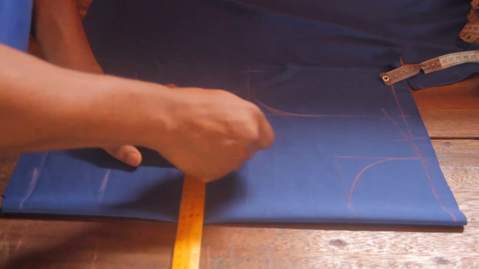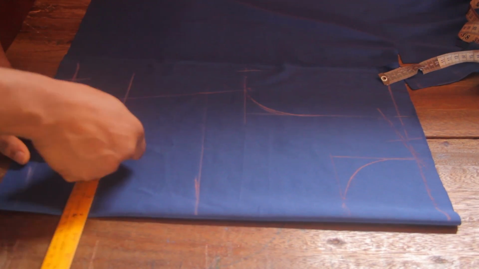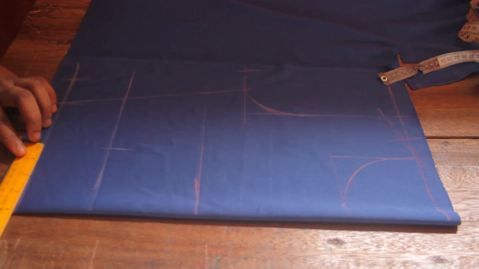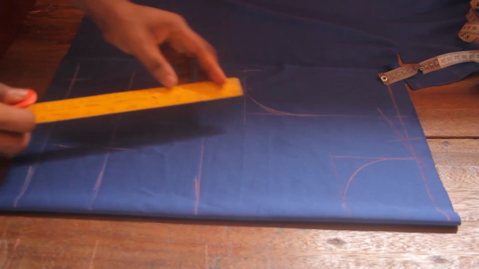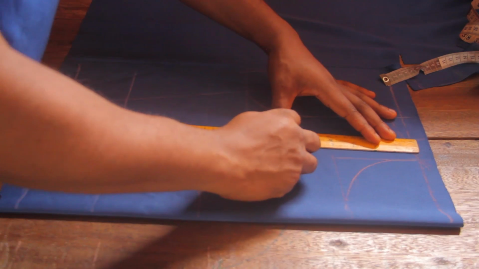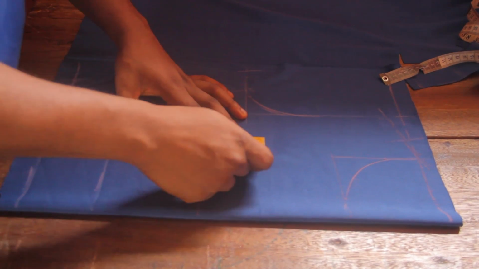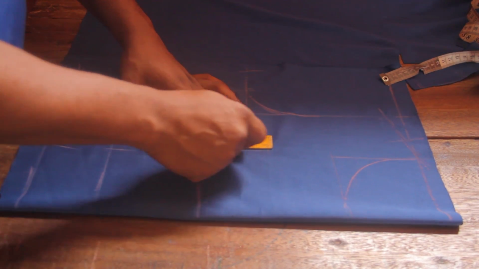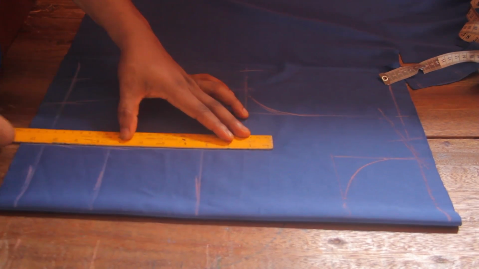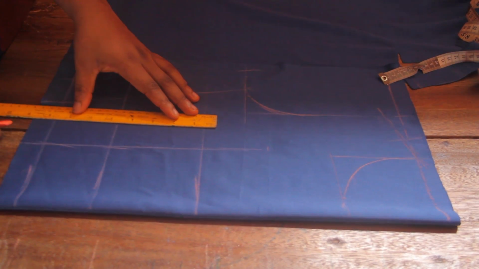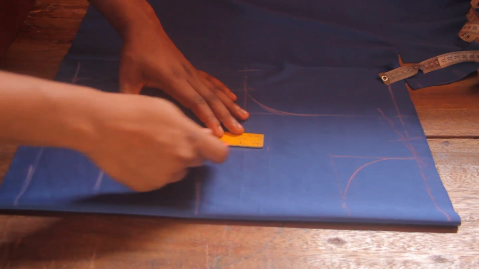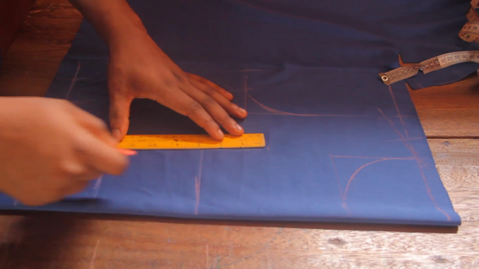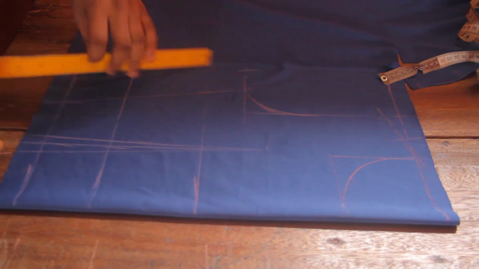So the next thing will be my darts for the back. I'm marking my nipple to nipple at the back from top to bottom, and then from my shoulder I'm going to come to 7 inches and start my darts from 7 inches straight down. So first I mark my bust point to bust point, came from the shoulder to where 7 is, and straight down I'm going to hold a dart.